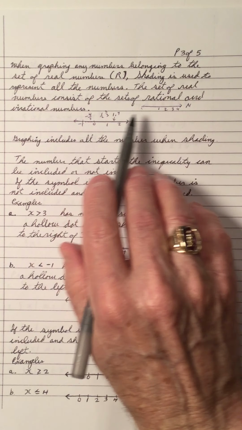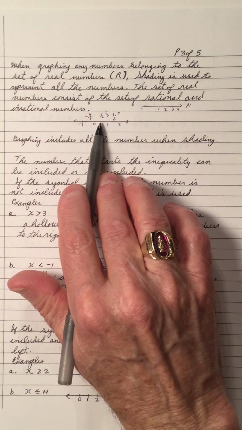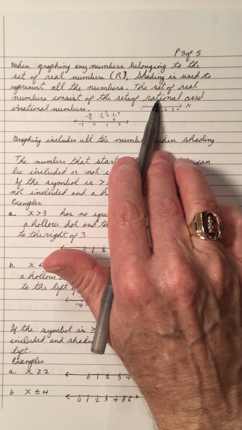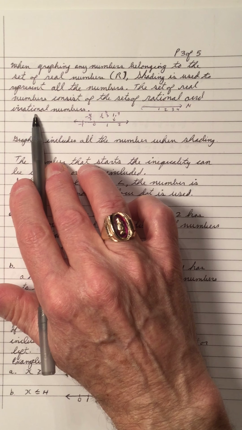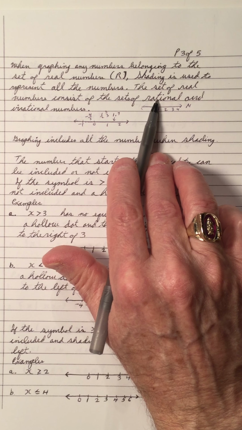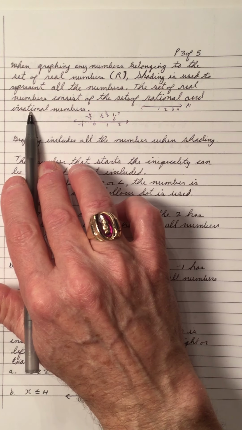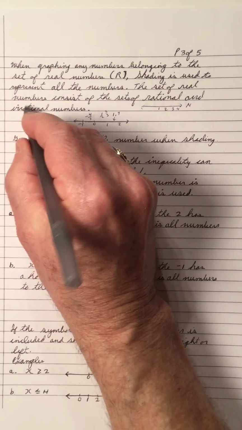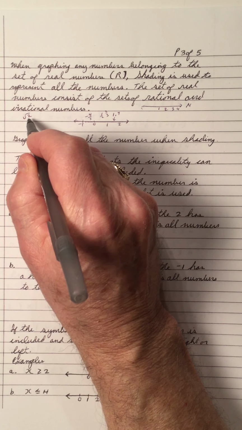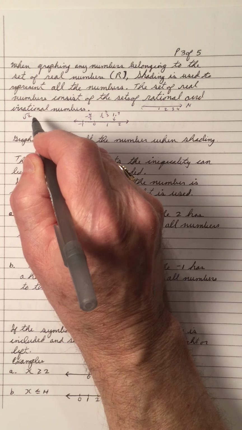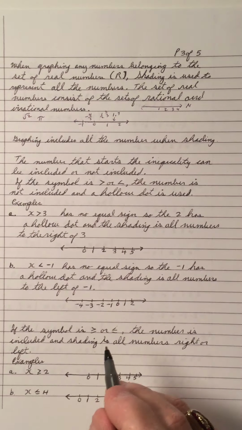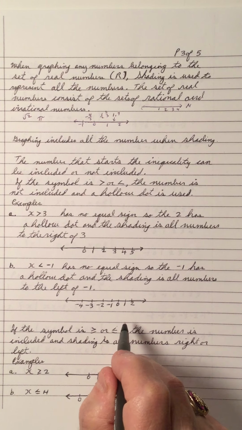Let's continue. Just to explain the difference between the dots and the shading: the set of real numbers consists of the set of rational numbers, which are fractions, and the irrational numbers, which you can't write as repeating or terminating decimals. Rational numbers are repeating decimals or terminating decimals. Irrational numbers are numbers like √2. The square root of 2 is not terminating or repeating. It just keeps going on and on and on. Or pi is an irrational number. So let's continue.